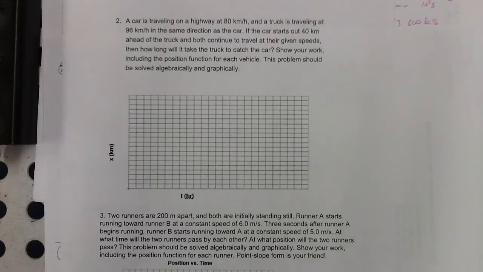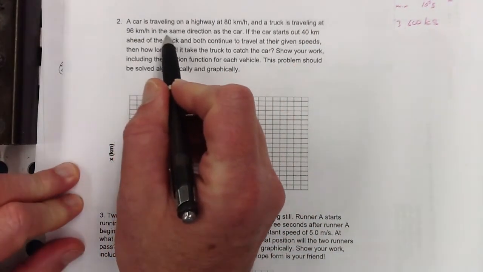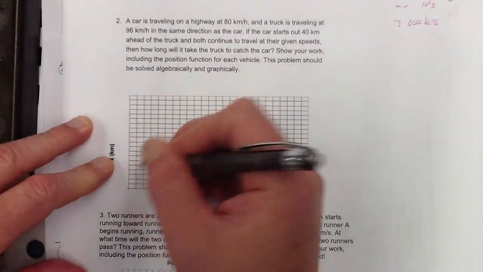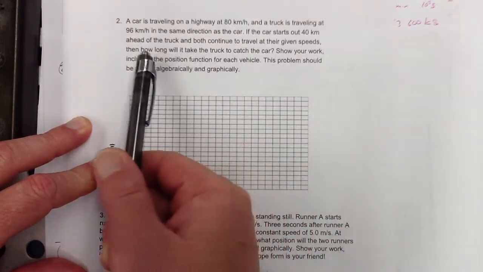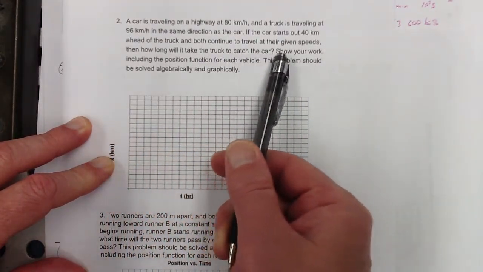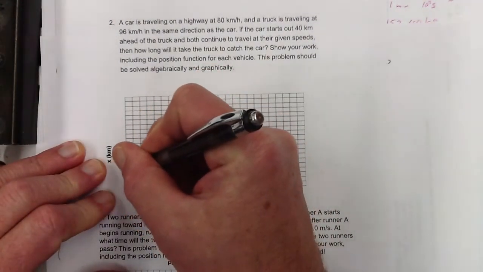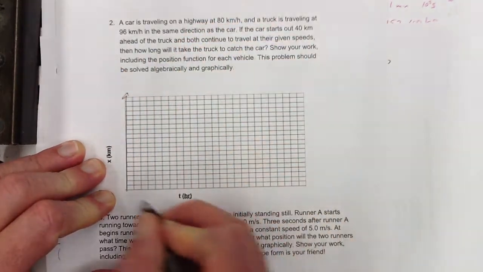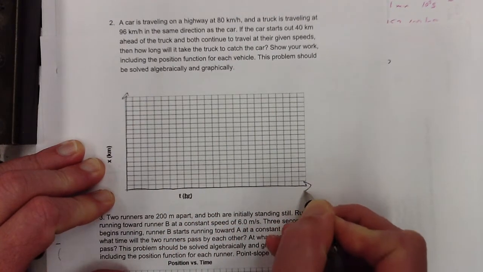These are good questions. A car is traveling on a highway at 80 kilometers per hour, and a truck is traveling at 96 kilometers per hour in the same direction. Okay. They're both going in the same direction. The car starts out 40 kilometers ahead, and both continue to travel at their given speeds. Then how long will it take the truck to catch the car? Okay, well, let's see. If they're both going in the same direction, then I can put my origin down here because I'm not going to need any negative positions.